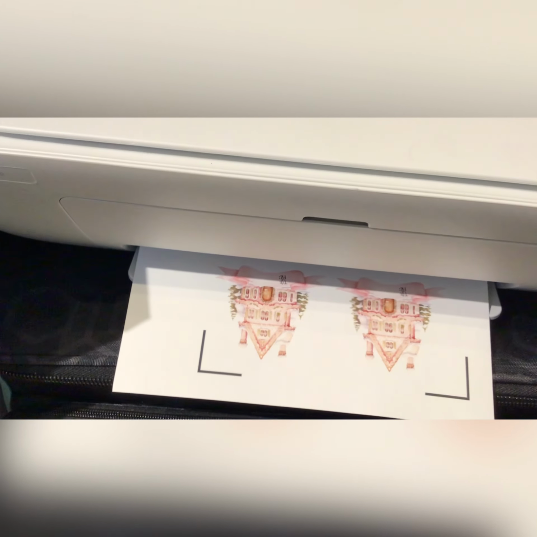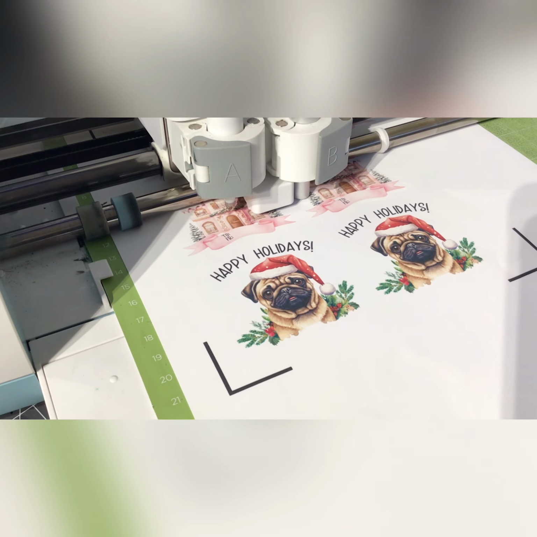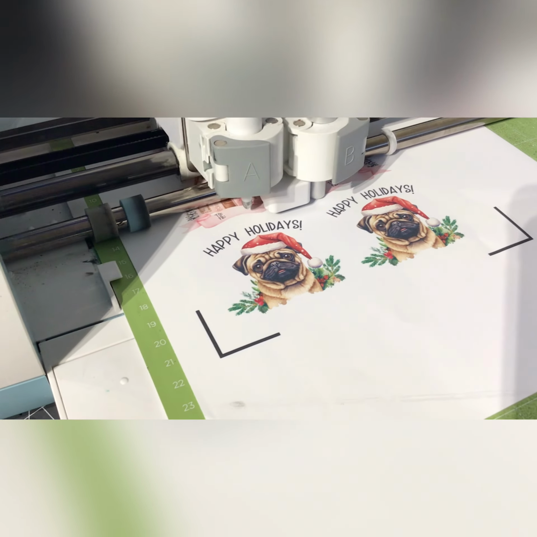So there I am printing. Very, very cute. So now we are cutting our items on our Cricut Explore Air 2.